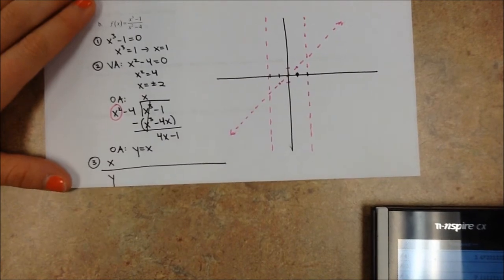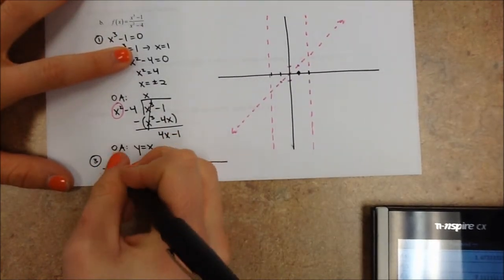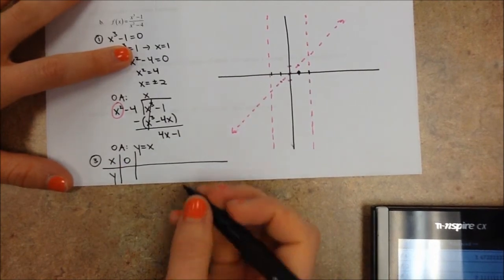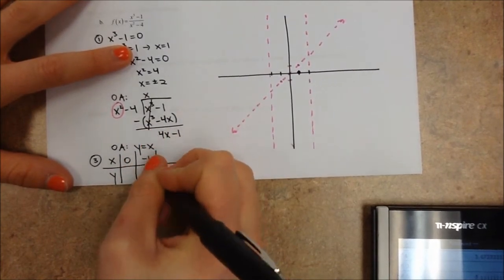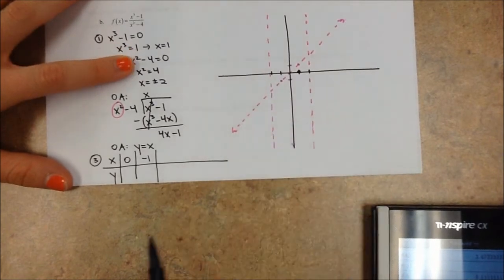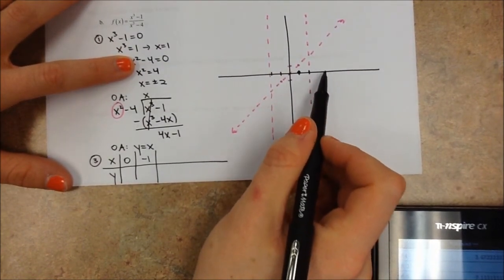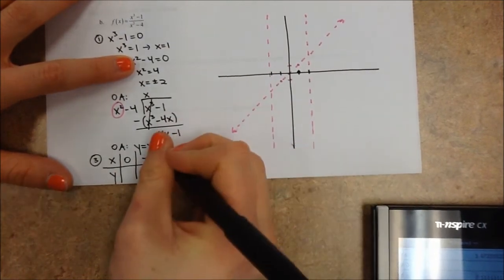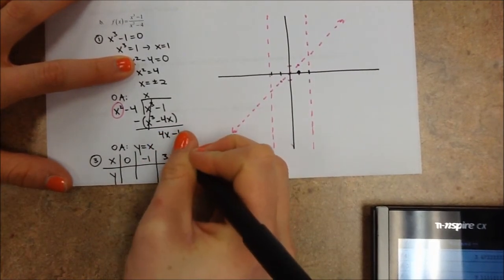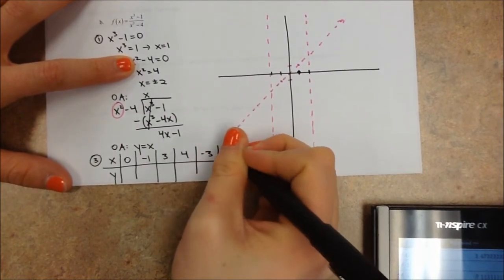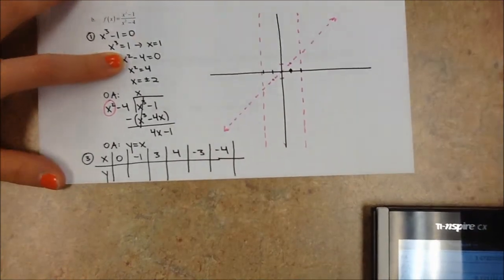Okay, so let's plug in 0 and see what we get. Let's plug in a -1. We already know where we are at 1. And let's plug in some other points over here. Let's plug in like 3, 4. And let's plug in some points over here, -3, -4. Okay, hopefully that'll give us a good picture.